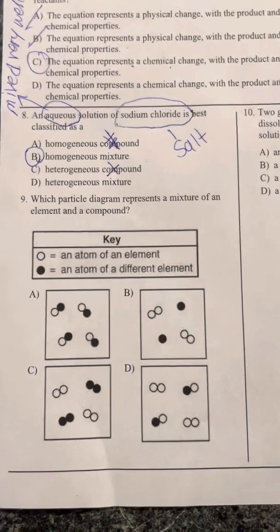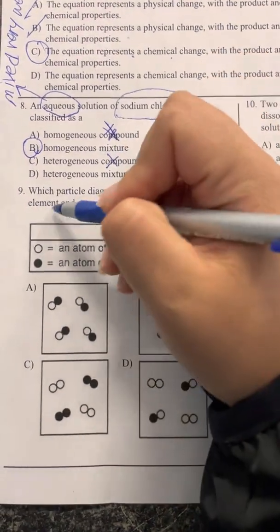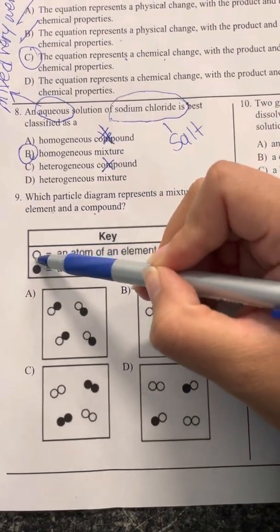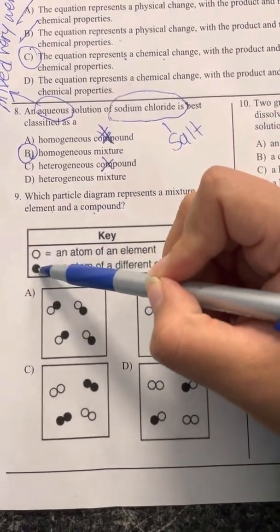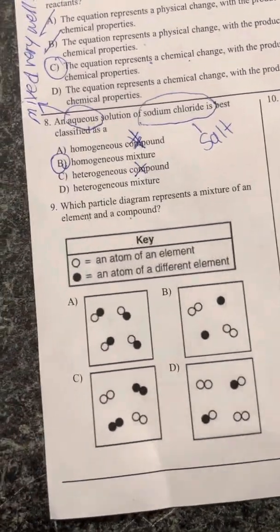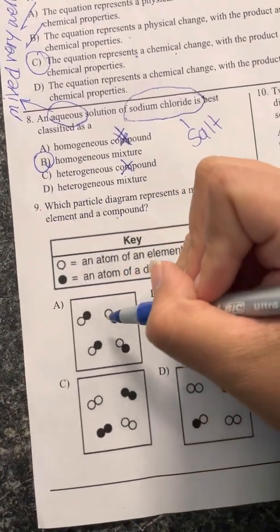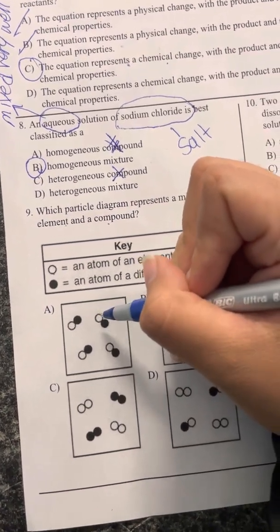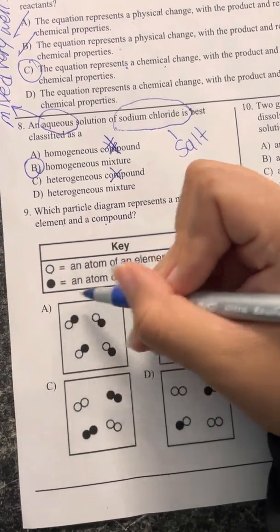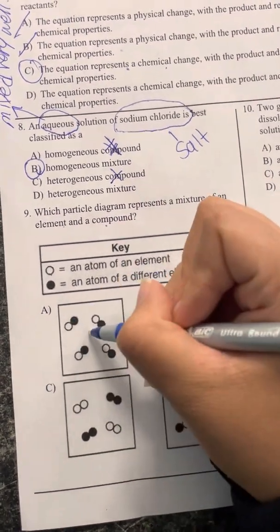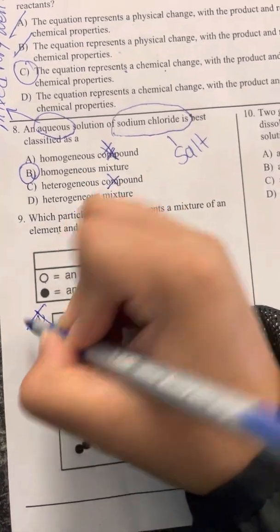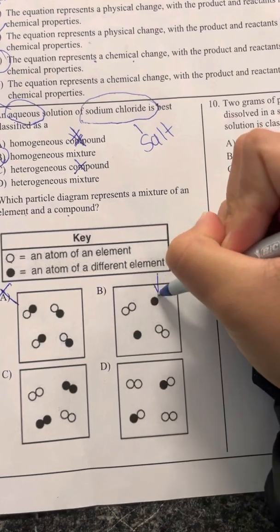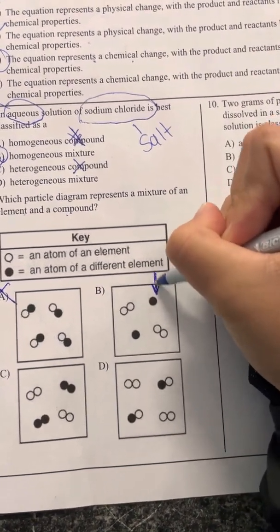Which particle diagram represents a mixture of an element and a compound? Element and a compound. They give you a key here, a white circle and a black circle. Now, let's look at A. I see a white circle and a black circle bonded together, and I see that throughout the whole thing. So this is not a mixture. There's only one thing in here, so let's cross that out. Over here, B, I see an element. This black dot is alone, so that's one element.